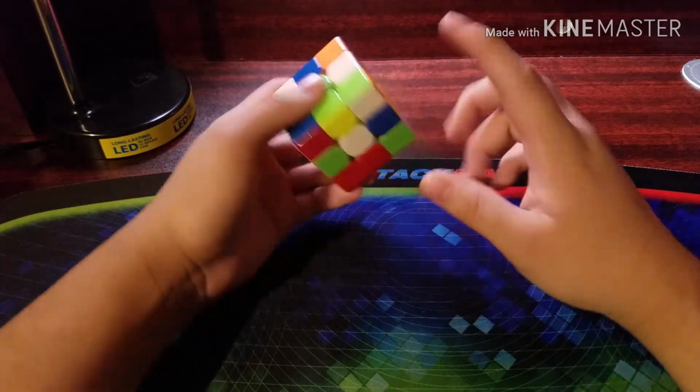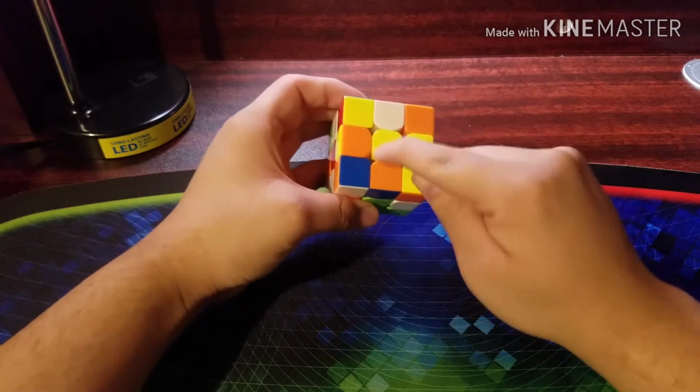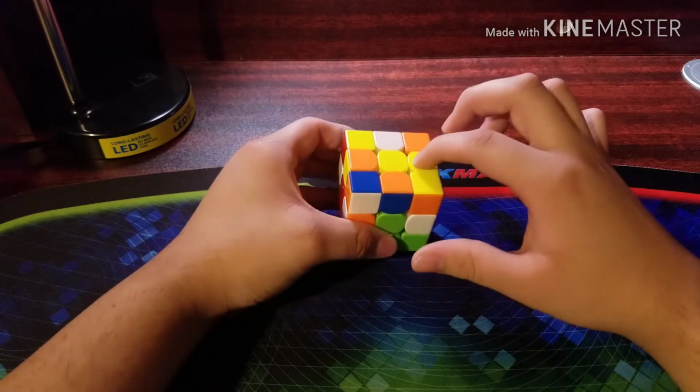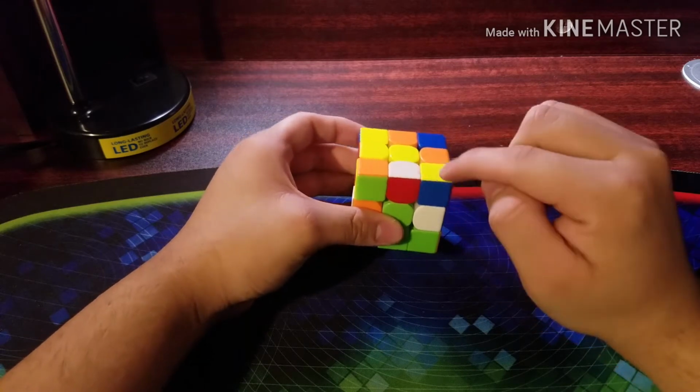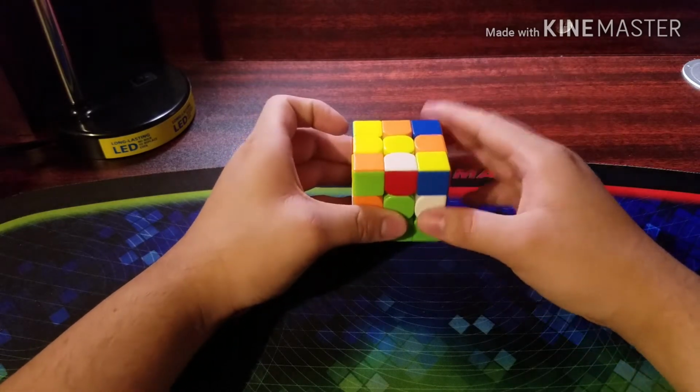Hold the cube such that white is on bottom and yellow is on top. Look at the 4 edge pieces in the top layer. Find one of these pieces that has neither yellow or white as one of the 2 colors.